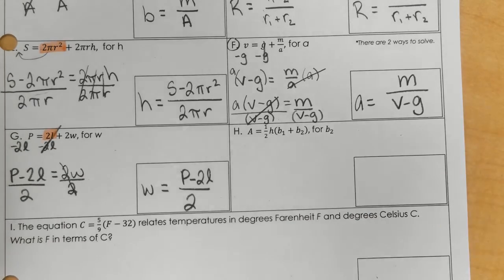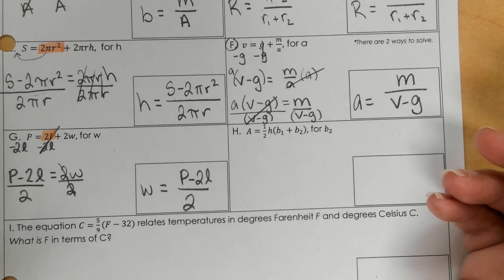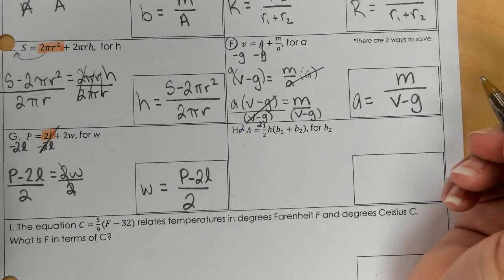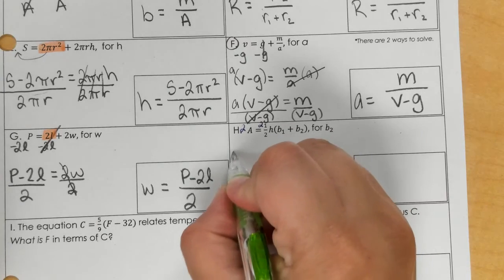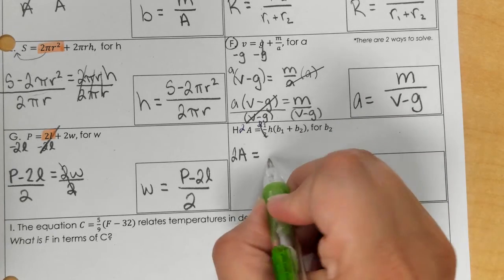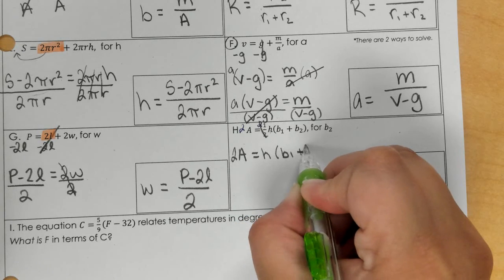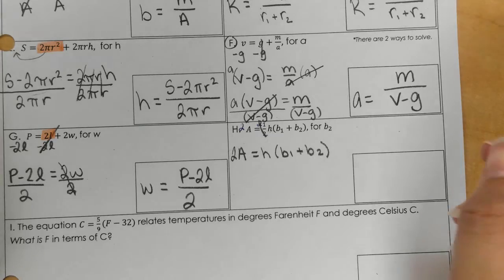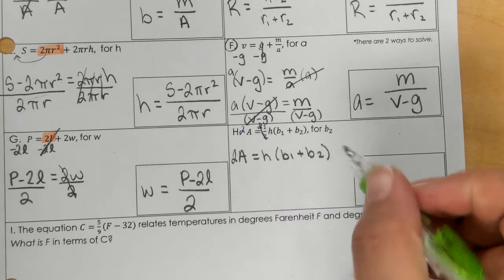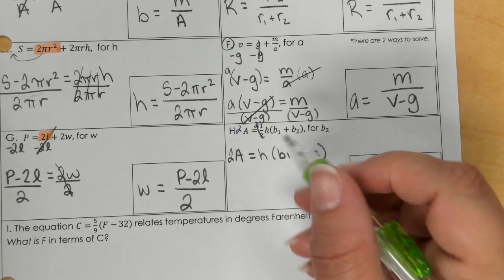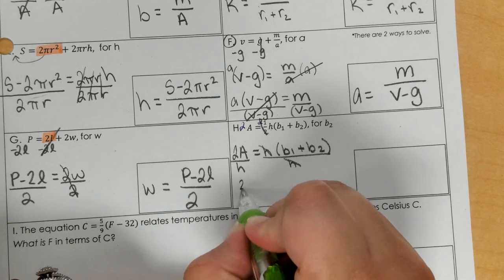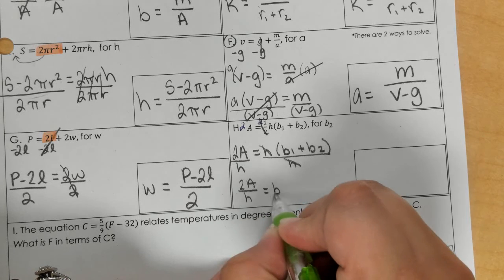For letter H, to get b sub 2 by itself, let's clear that fraction. So first, I want to multiply this side of the equation by 2 and this side of the equation by 2. So this gives me 2a. This cancels, leaving me 1h. Well, 1 times h is just h. Then I know that the h times the quantity means that I'm going to divide by something. So if I want b2 to stay, I got to get rid of the h out here. So I'm going to divide both sides by h and have 2a over h equals b1 plus b2.